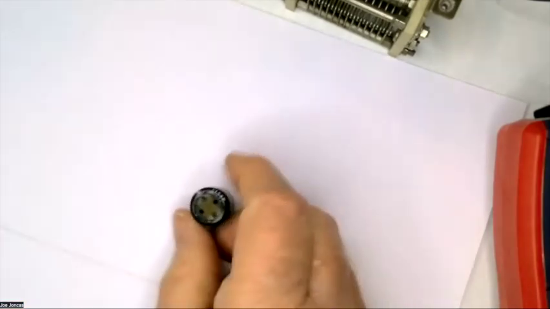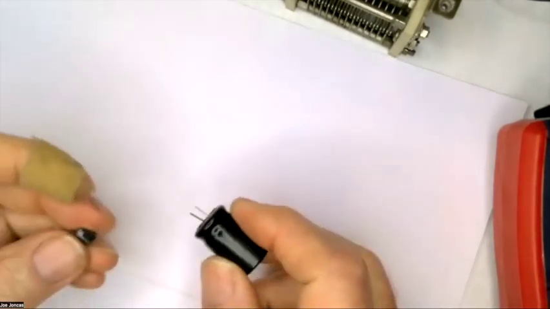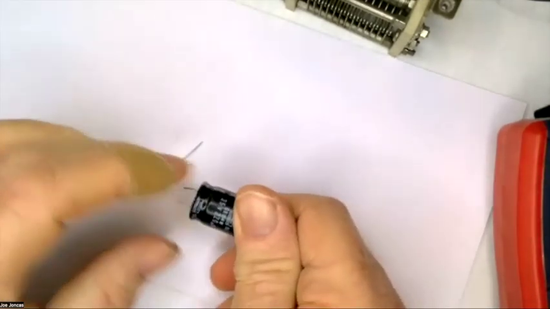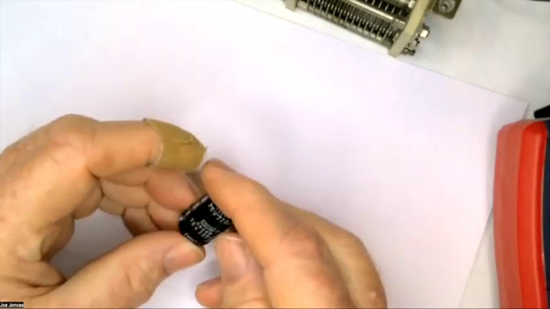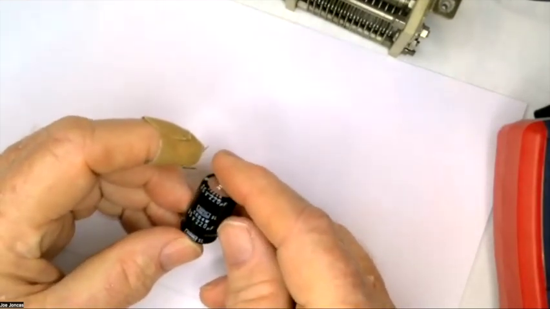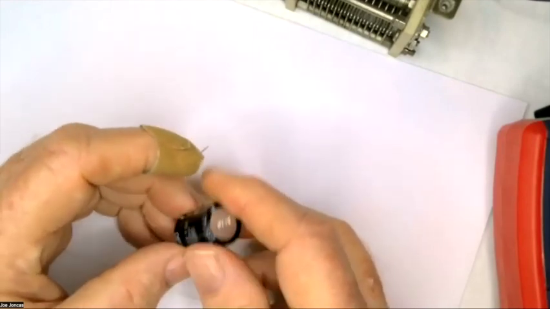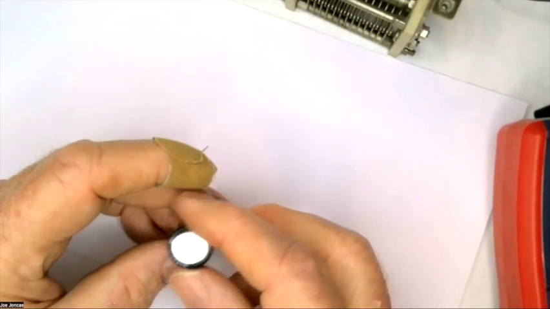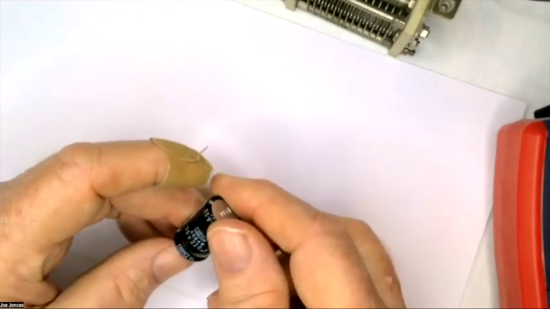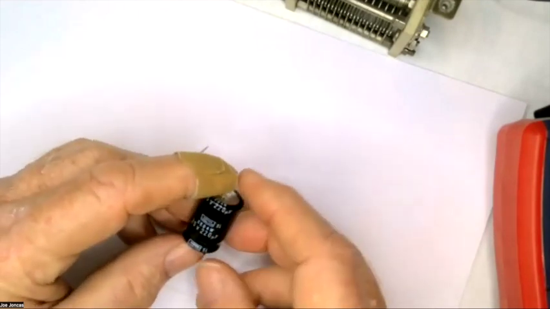Now, here are a couple of electrolytic capacitors. These are solder type. This one is 35 volts, 220 microfarad. And it doesn't say what its tolerance is. Usually they're somewhere around plus or minus 20% or more.